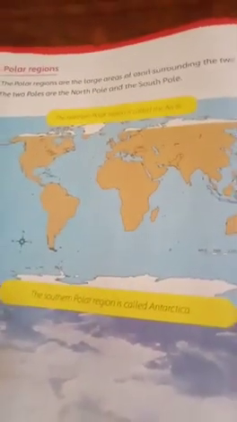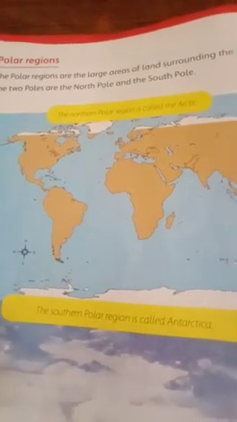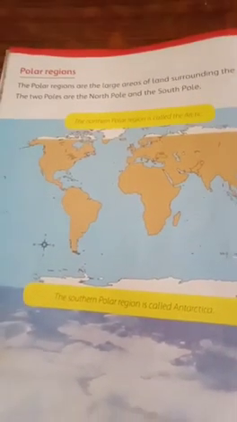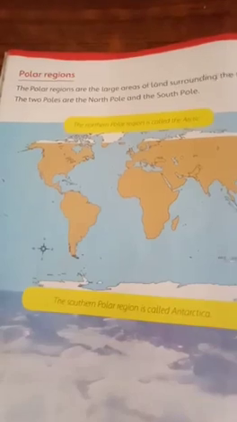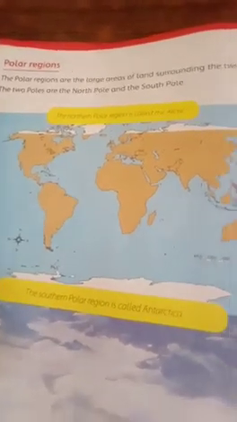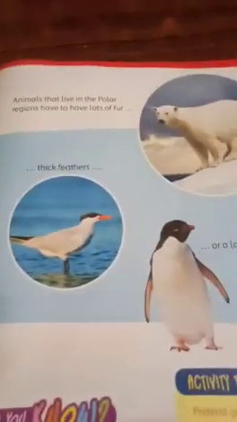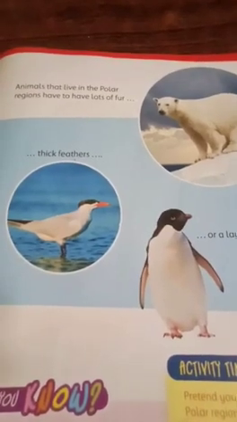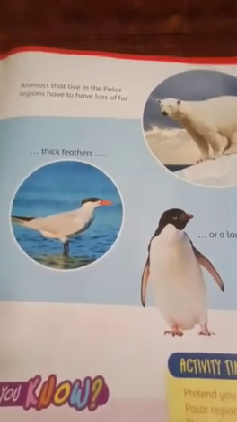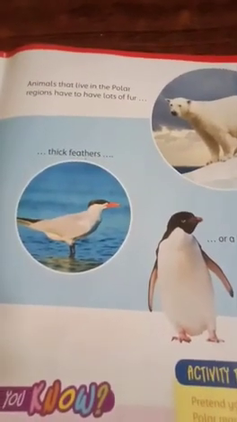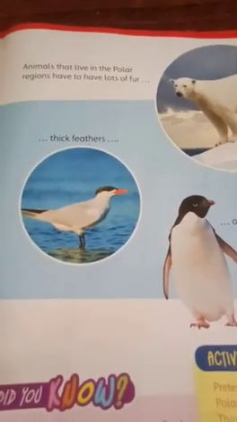Next is the polar region. These are also habitats with extreme cold. Animals living in these habitats may adapt themselves according to the conditions they require. They have thick feathers, a thick layer of fat and fur to protect them from cold.